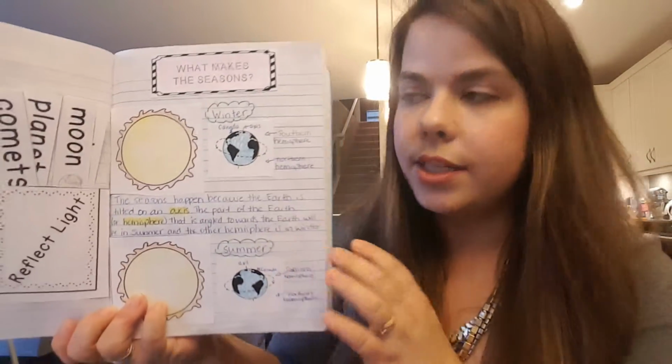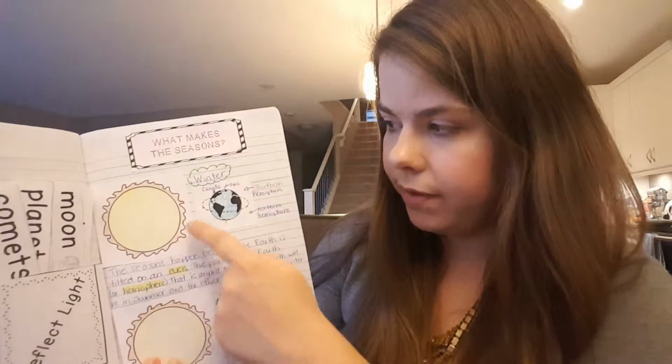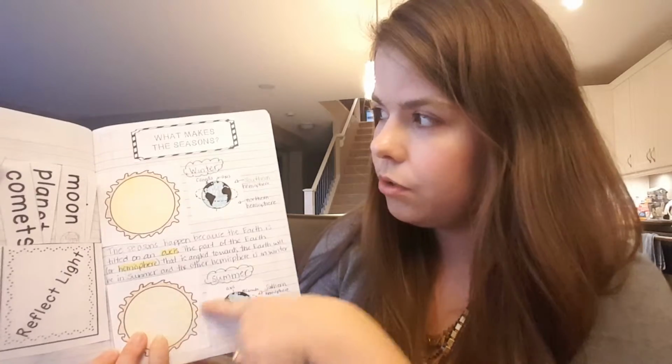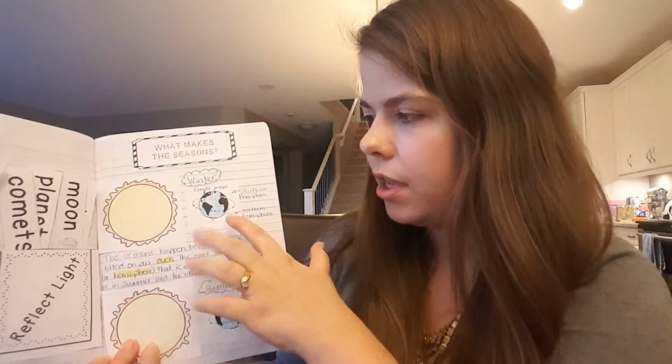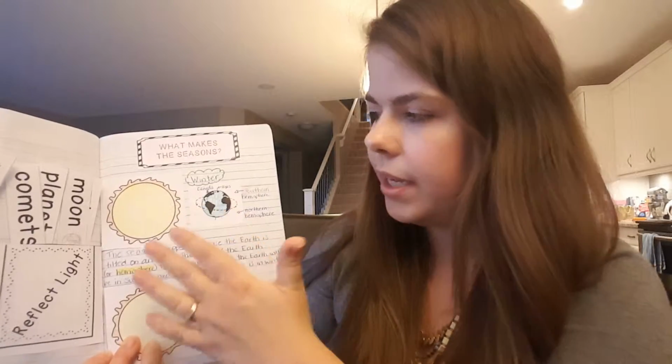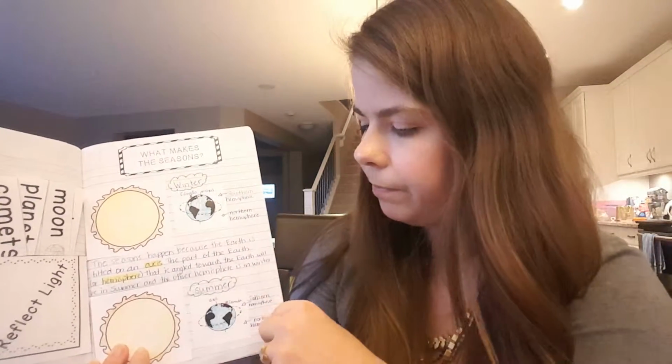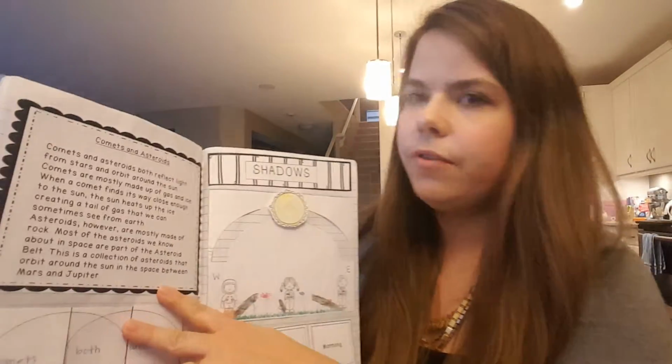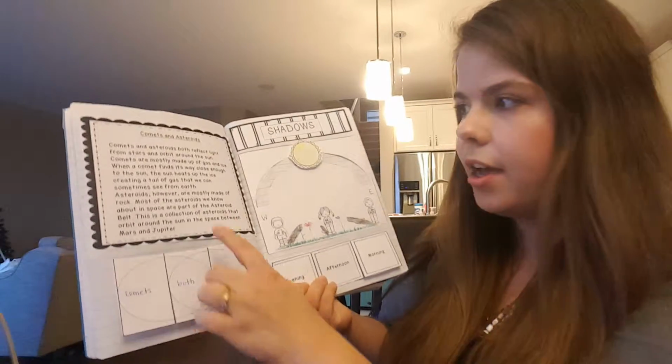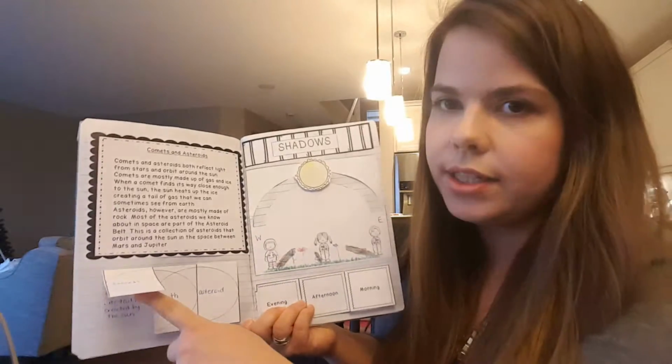The next one here is what makes the seasons. So on the page, they will receive the sun and the earth 2 times. And then this is very teacher directed. You'll have to explain how to place these so that you create each of the seasons, so the winter and the summer.